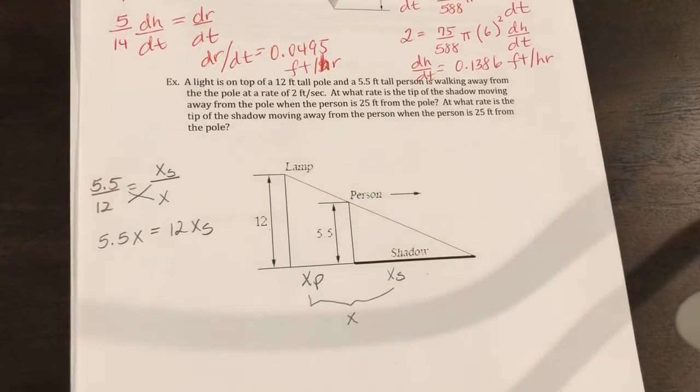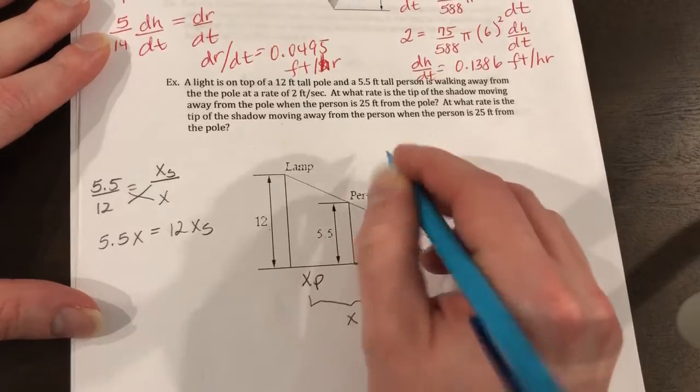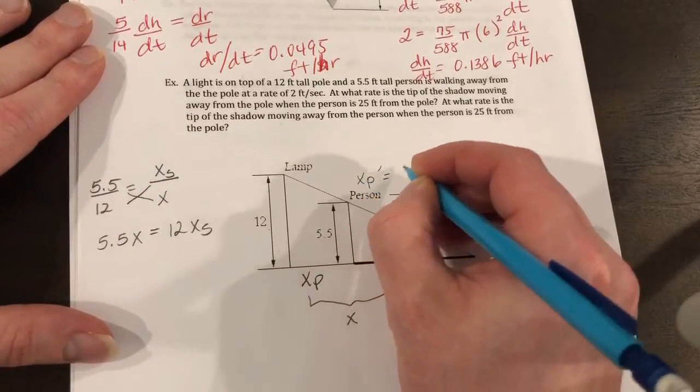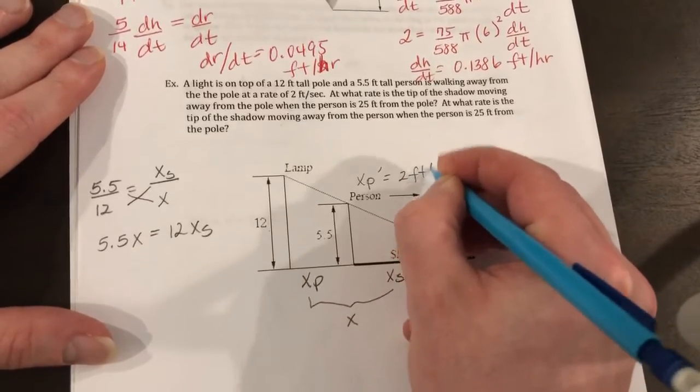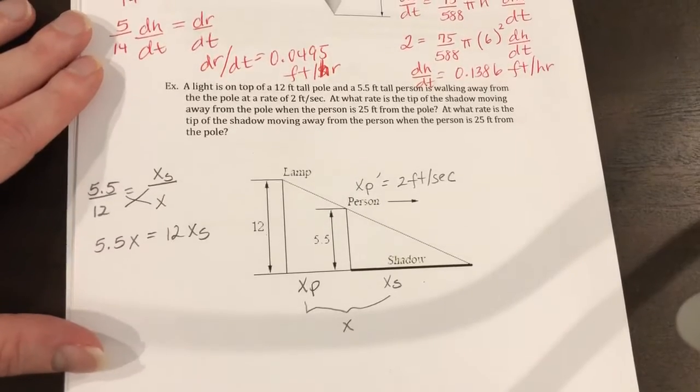And the first part of the question is, what rate is the shadow moving from the person when we're 25 feet away from the pole? The 25 feet doesn't even matter in this question. So we want to figure out how fast the shadow is moving. Well, we know what XP' is. XP' is going to be 2 feet per second, because that's the rate at which the person is going.